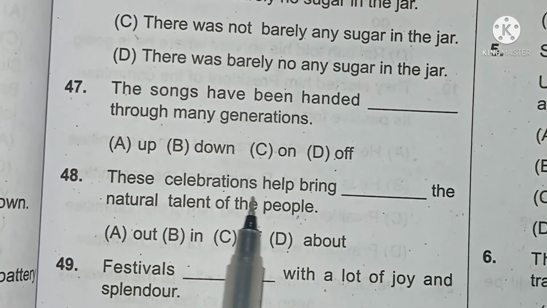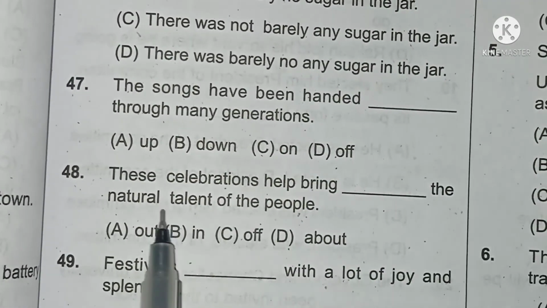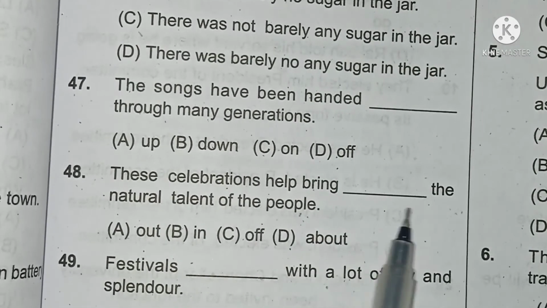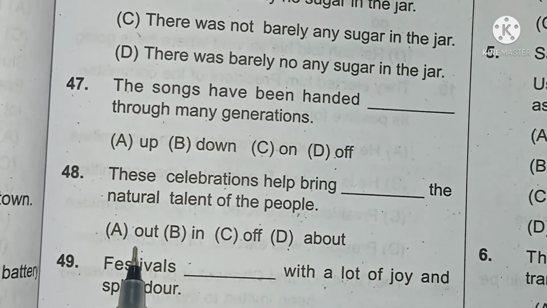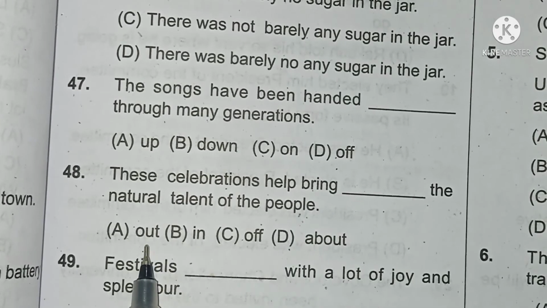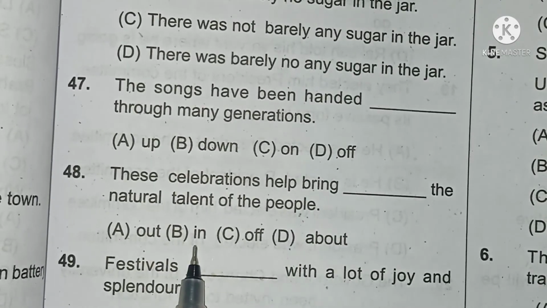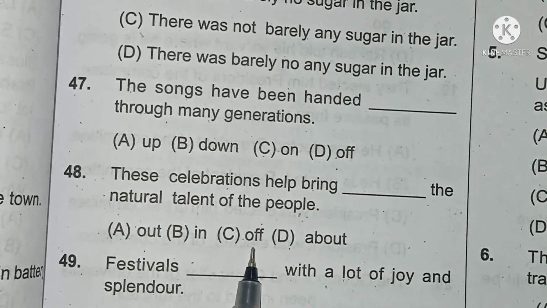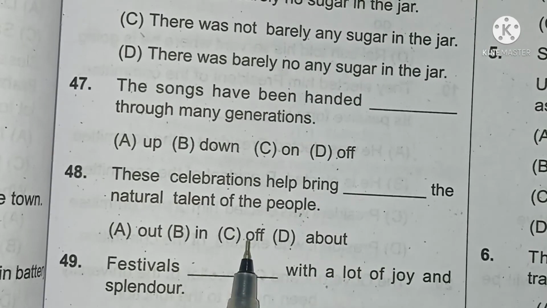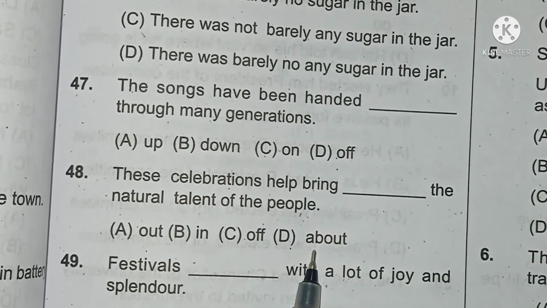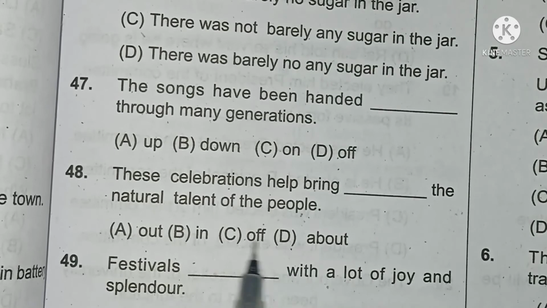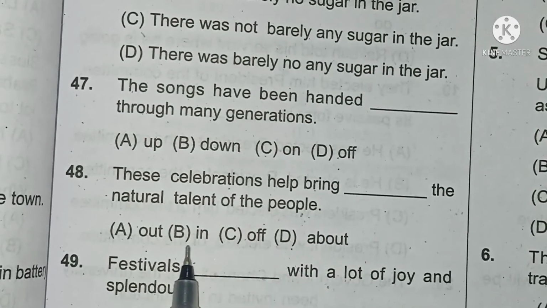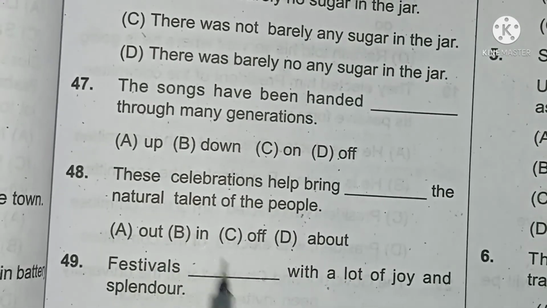48. This celebration helps bring dash in the natural talent of people. Out, bring out means publish. No, this cannot be written. Bring in, yes, bring in result. It is a negative preposition. About you cannot write. So of and about are not proper prepositions for this. Therefore, it is B. 48 B number.